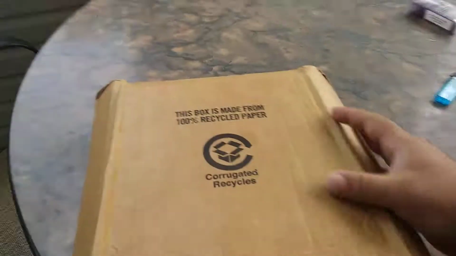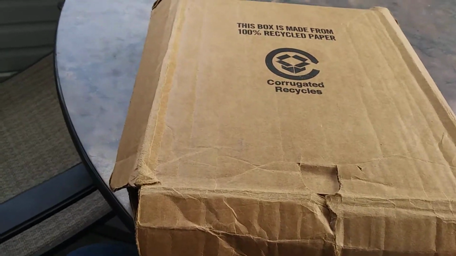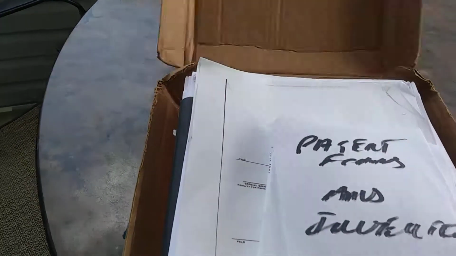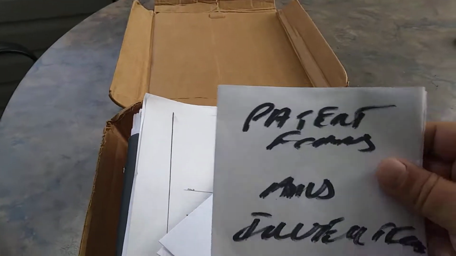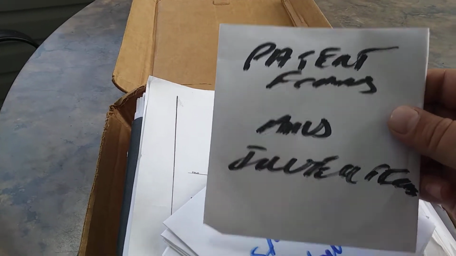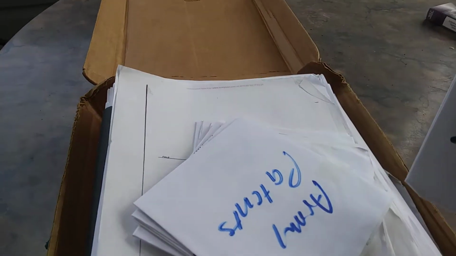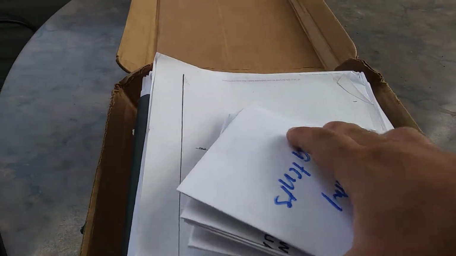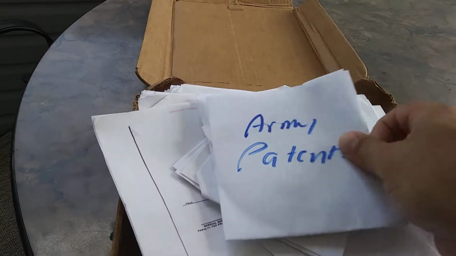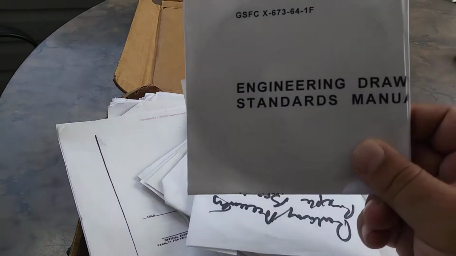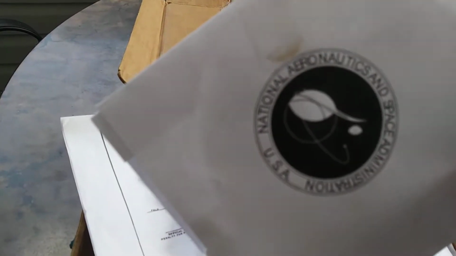Alright. This is a box of patent information for you inventors and draftsmen out there. First, we have a patent forms invention disc. This has all the USPTO forms you could get and some other invention files off of every spec. You have your Army patents, your NASA engineering drawing standards, NASA.